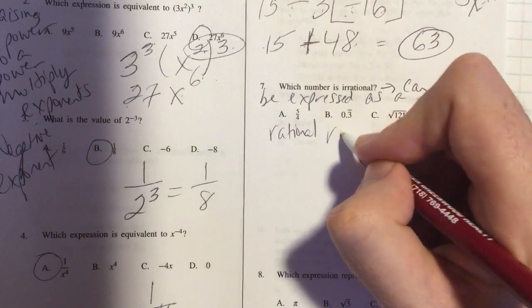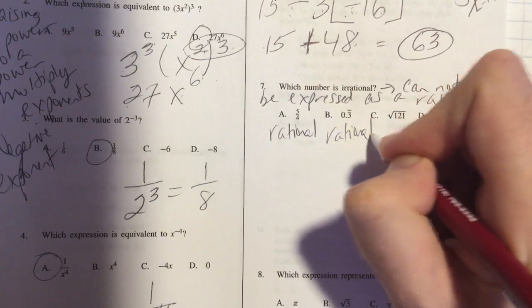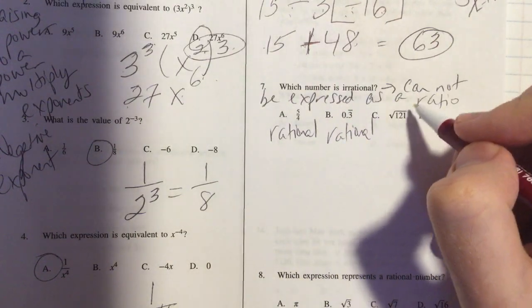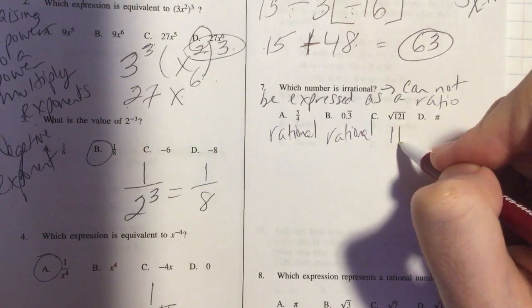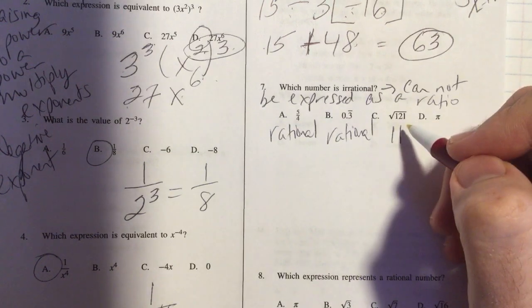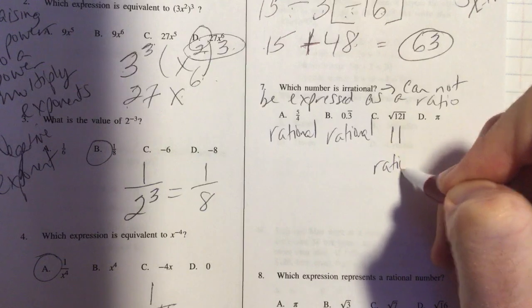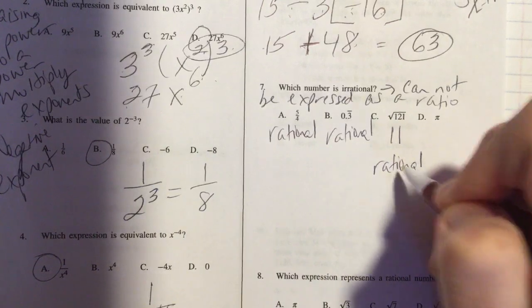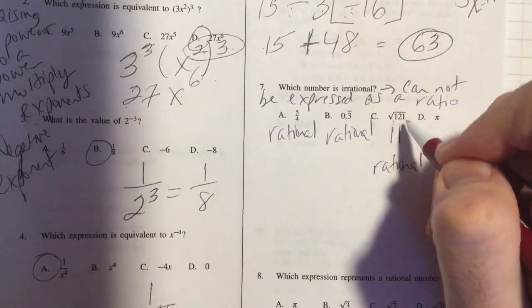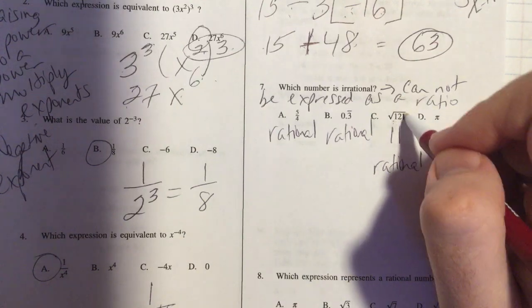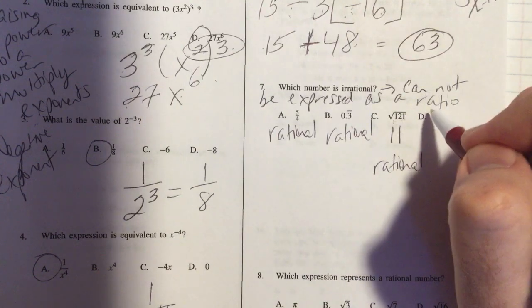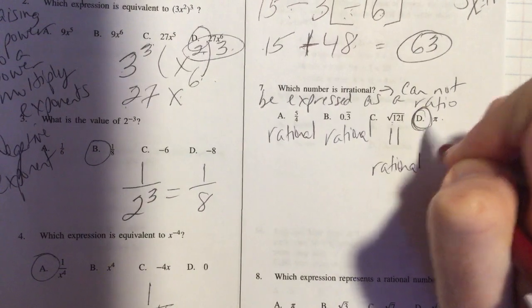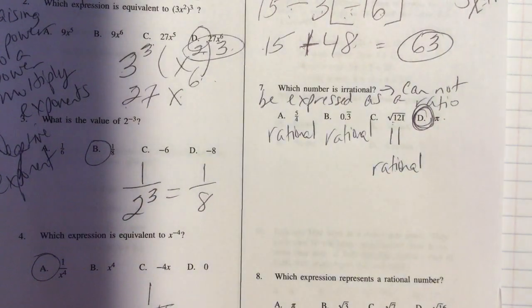Repeating decimals are rational. Then you have the square root of 121, which comes out to be 11. Since it's a whole number or an integer, that's rational. And the reason for that is because 121 is a perfect square. When you take the square root of a perfect square, you will get a rational number. However, pi is irrational. That will always be irrational.